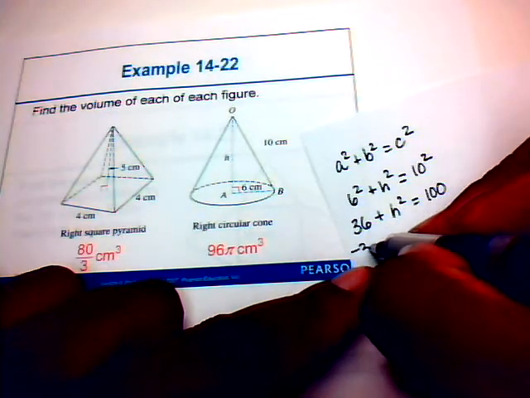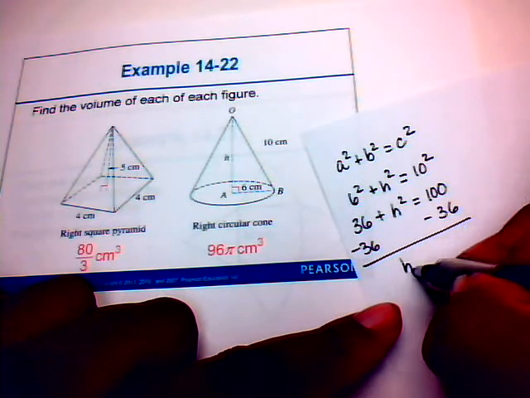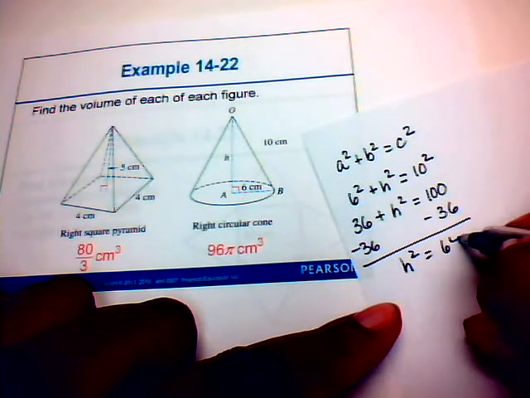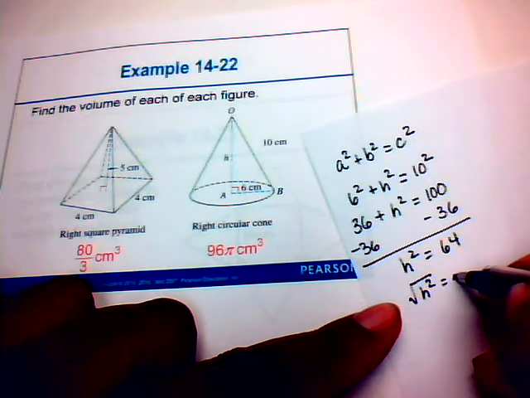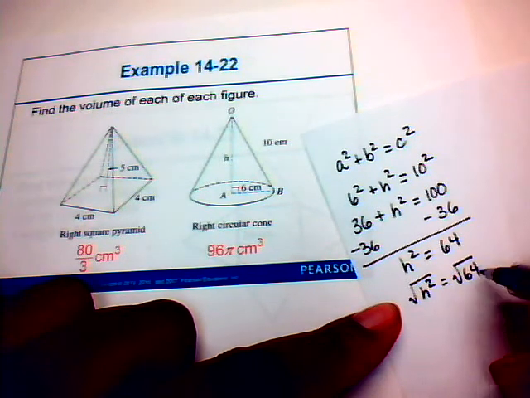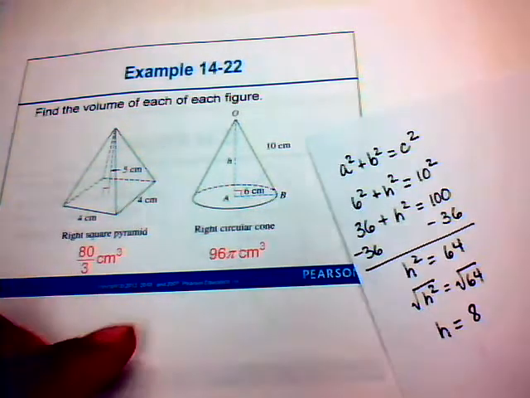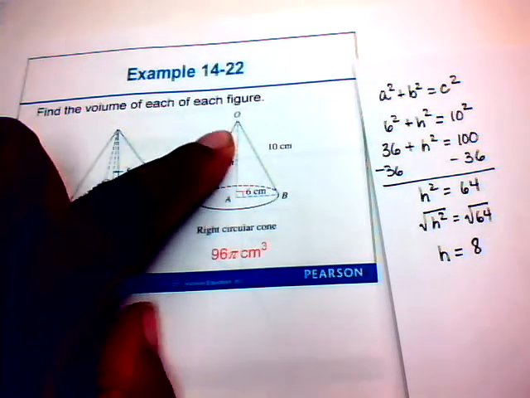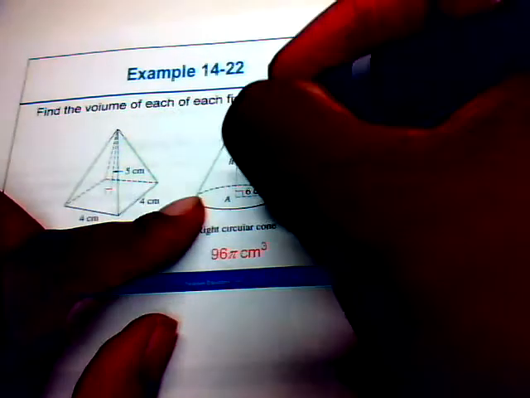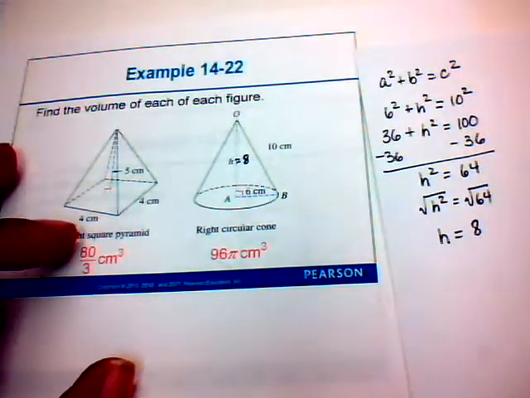Now, if you subtract 36 on both sides, that means that h squared is equal to 64, and then you take the square root on both sides, which means h is equal to 8, because the square root of 64 is 8. So the height, which is your vertical height, that's the one you want, is 8 centimeters.